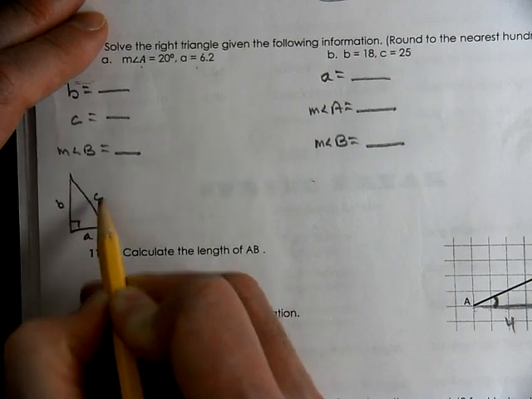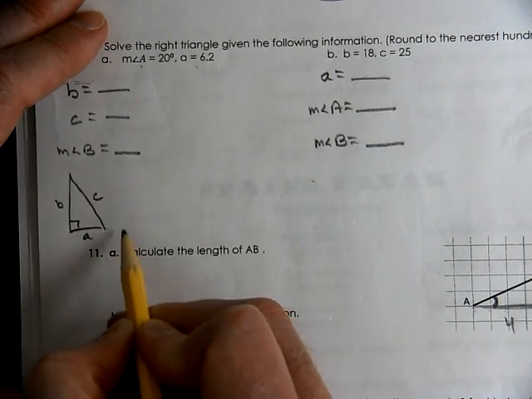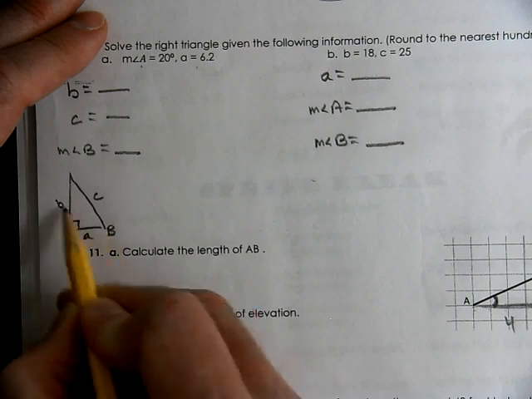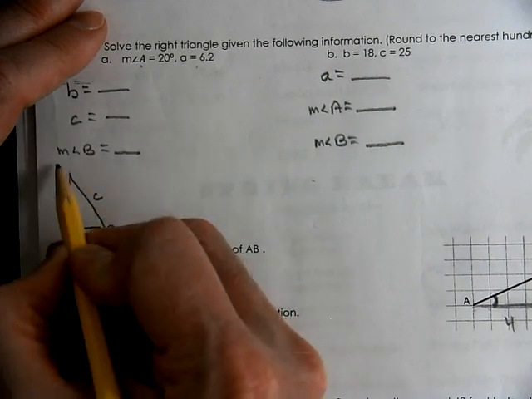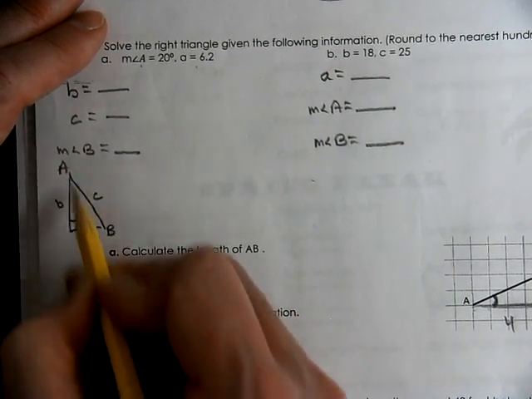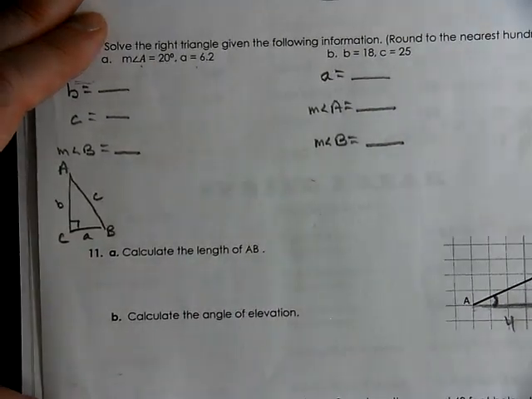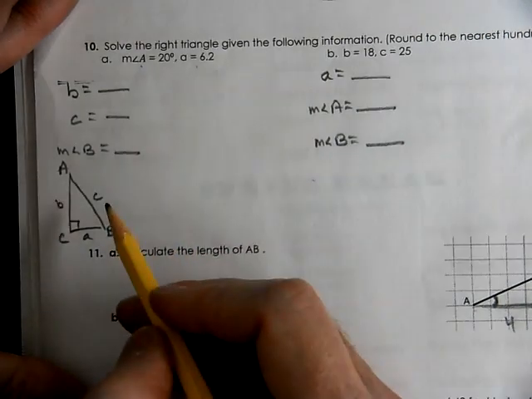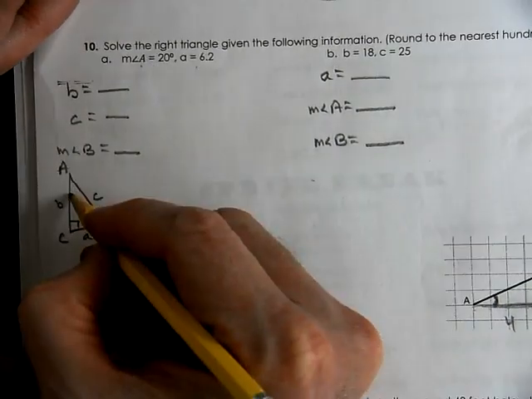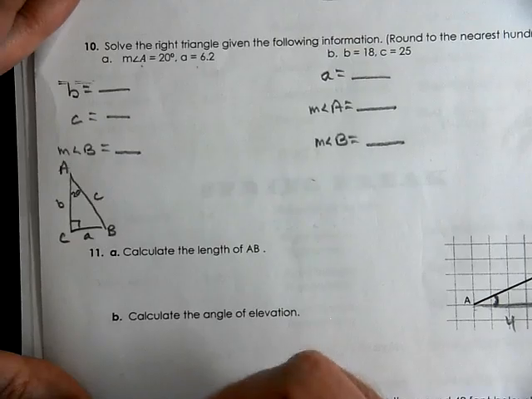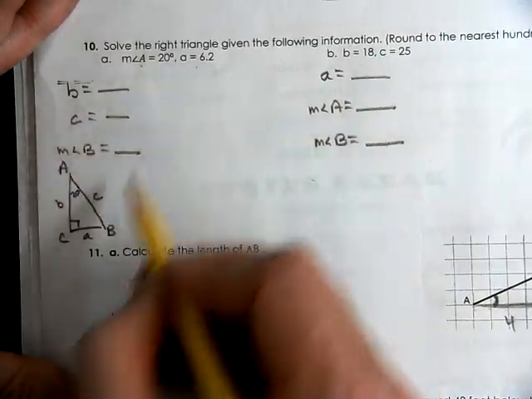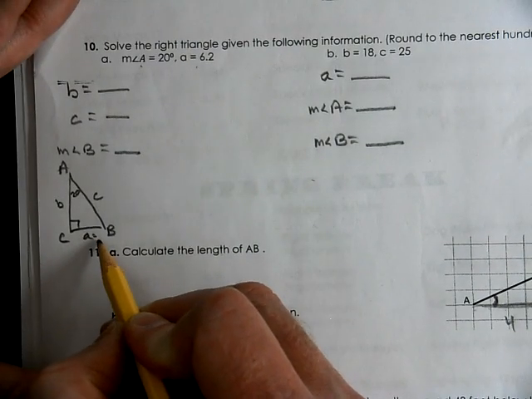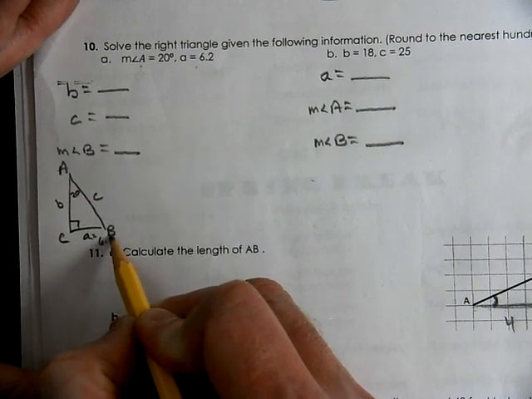A, B, C. Angle B is across from side B. Angle A is across from side A. And angle C is across from side C. So what we know for sure is that A is 20 degrees and side A is 6.2.